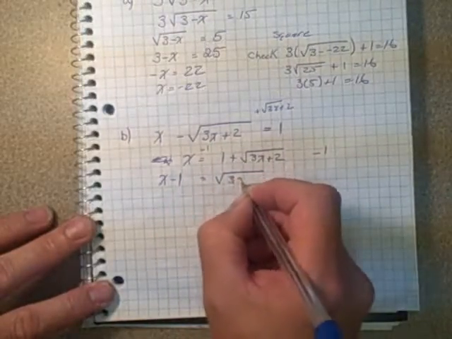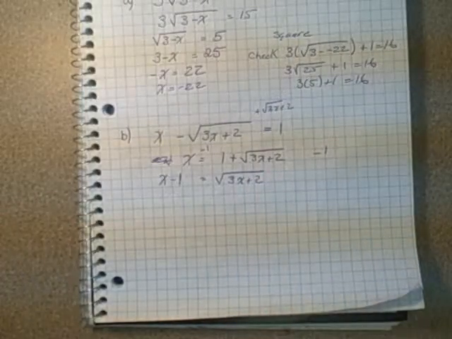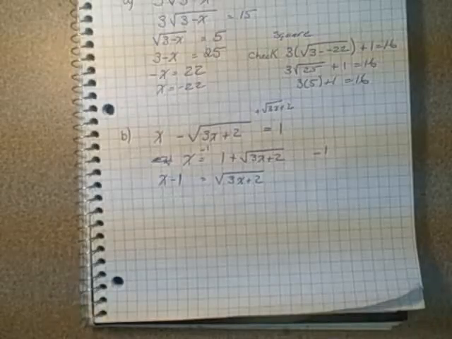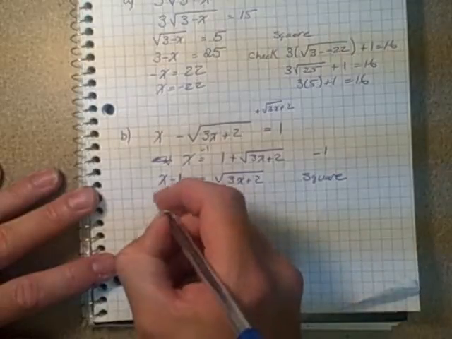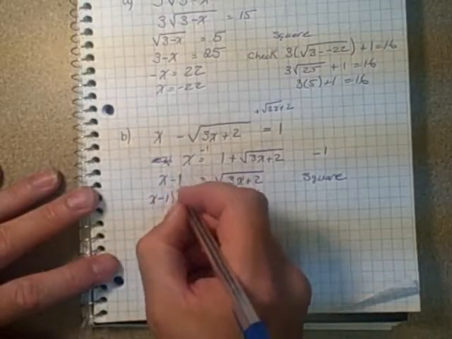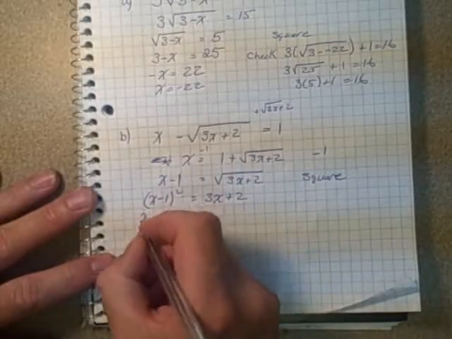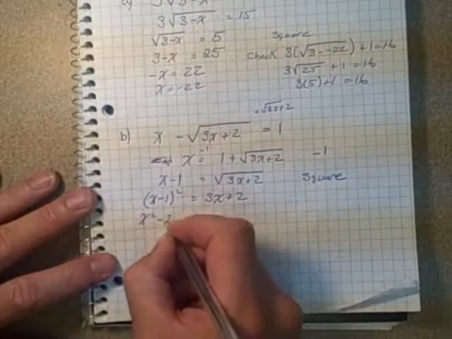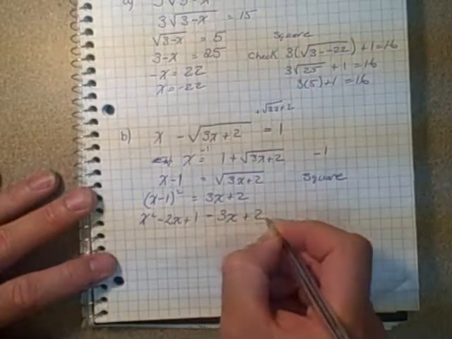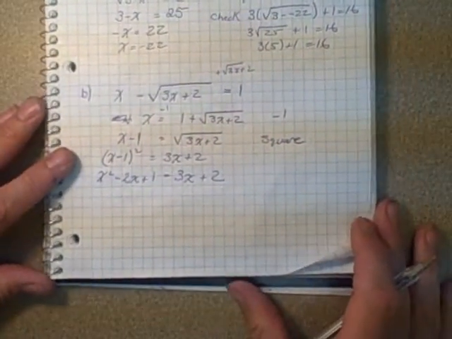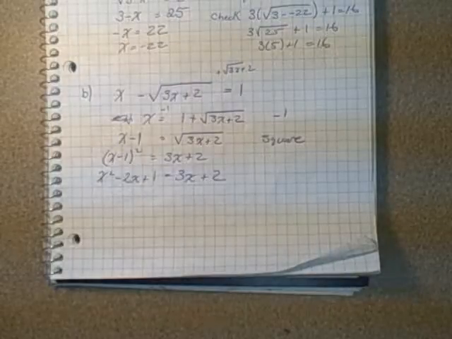Now to solve it from here, to get rid of the radical sign, we square both sides. So x minus 1 all squared equals 3x plus 2. So this is x squared minus 2x plus 1 is equal to 3x plus 2. Then I bring everything over and make it into a quadratic equation.